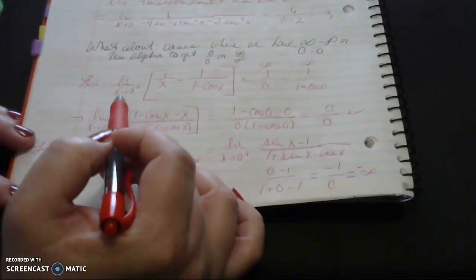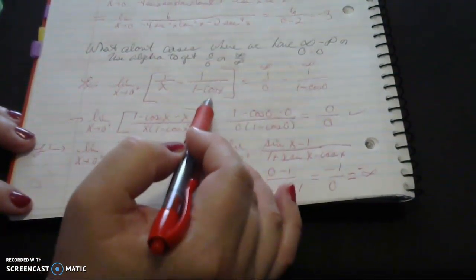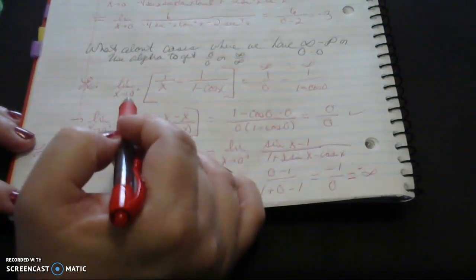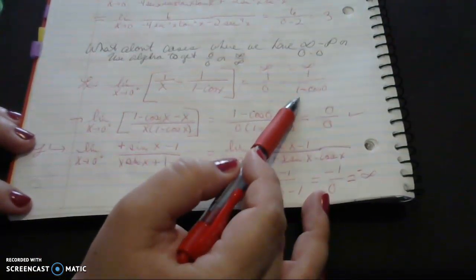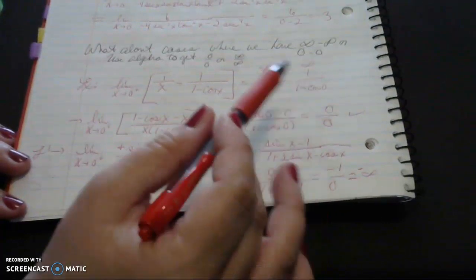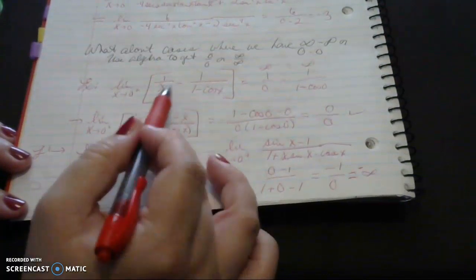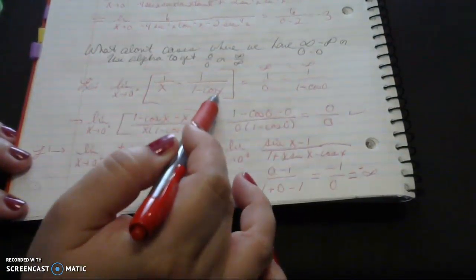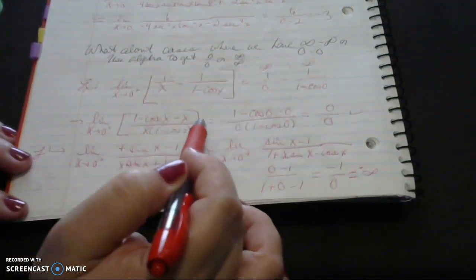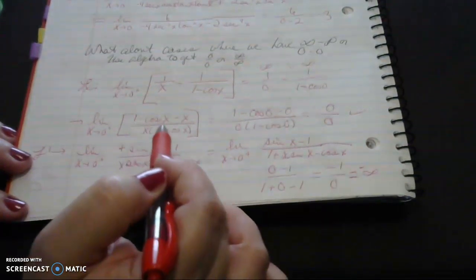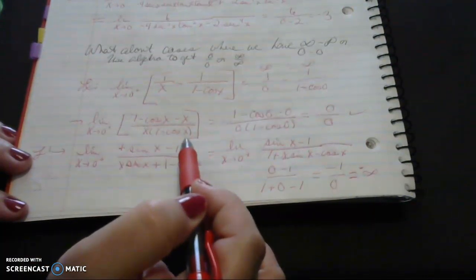So here I've got the limit as x approaches 0 from the right of 1 over x minus 1 over 1 minus cosine x. Now if I were to plug this in just to verify what I've got here, I end up with infinity minus infinity. Well, that's not what I need, but I can work with it. Here's how. I've got fractions. If I combine them into one fraction with common denominators, in other words, multiply 1 times 1 minus cosine x, multiply this one by the x, I'm going to get 1 minus cosine of x minus x over x times the quantity 1 minus cosine x.